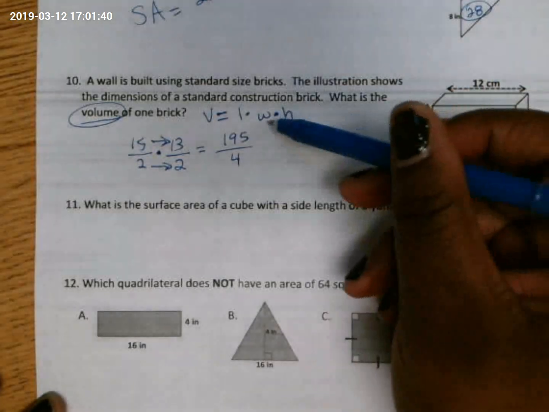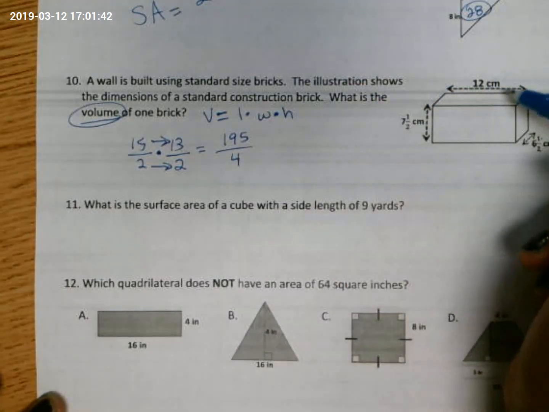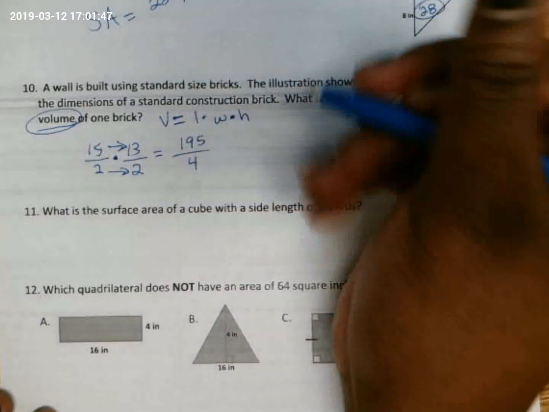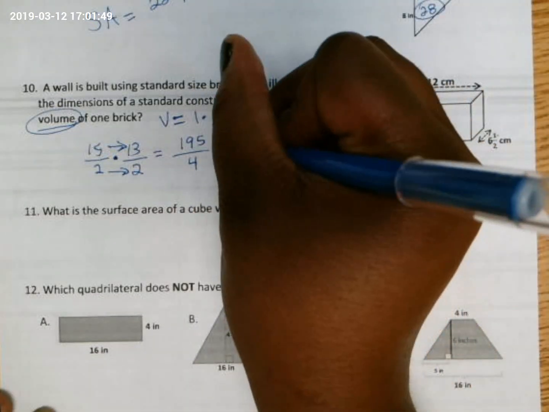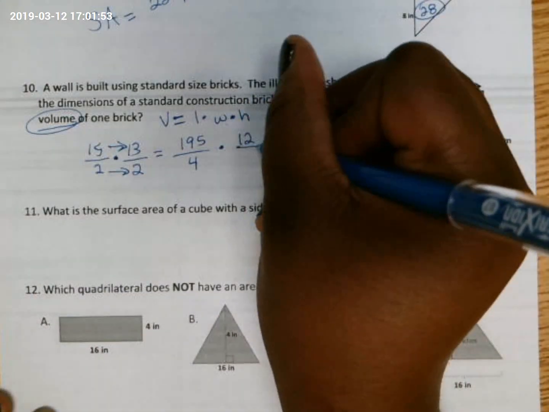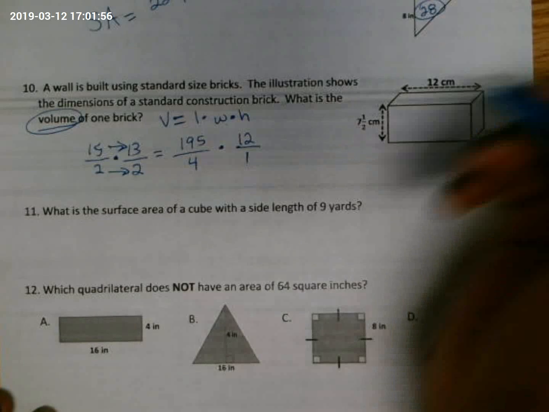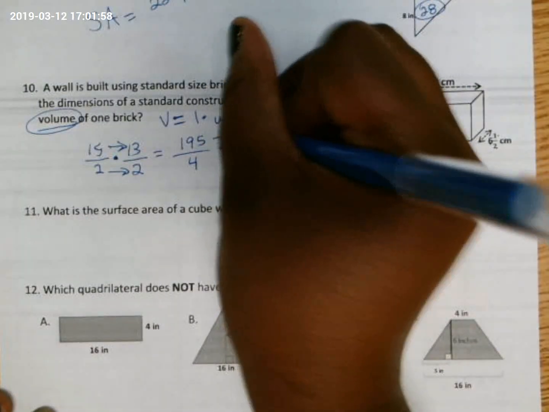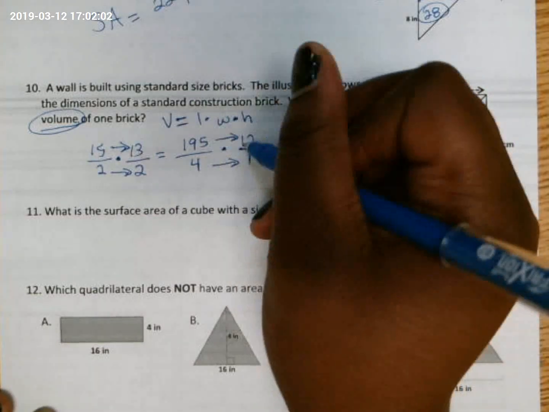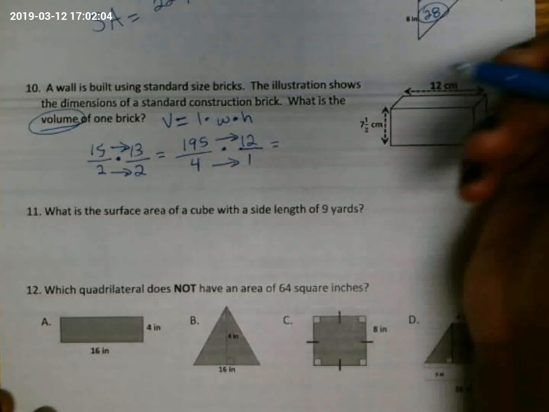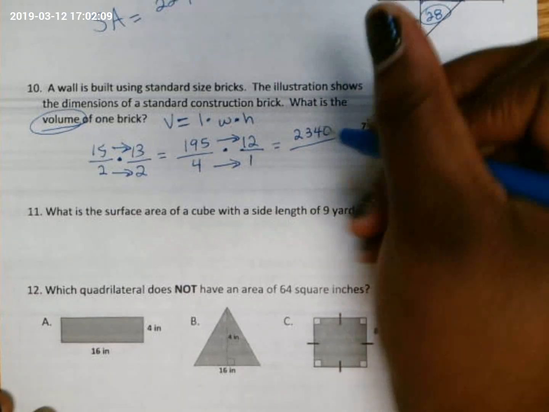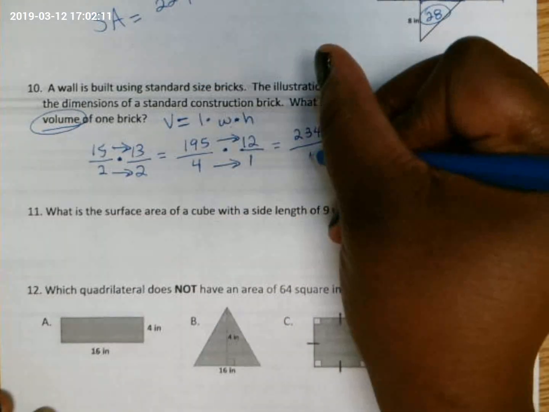So I'm not done yet because I did the width and the height, but now it's time for me to take care of this length part of it. So I'm going to multiply this answer that I have now by 12. Because I have a whole number, I'm going to make it easier on us, I'm going to put that over 1 to make it into a fraction without changing its value. So now 195 times 12 is equal to 2,340. And 4 times 1 is equal to 4.